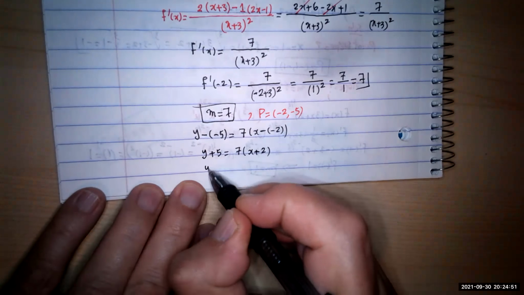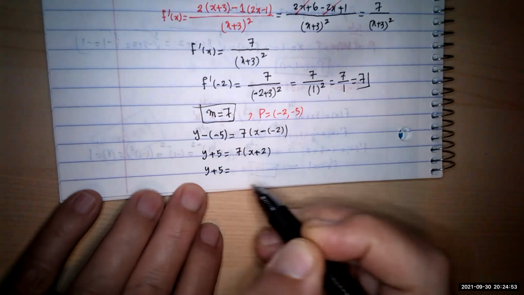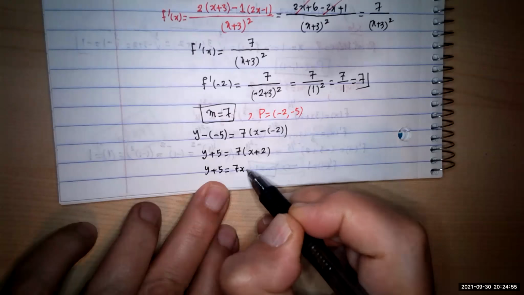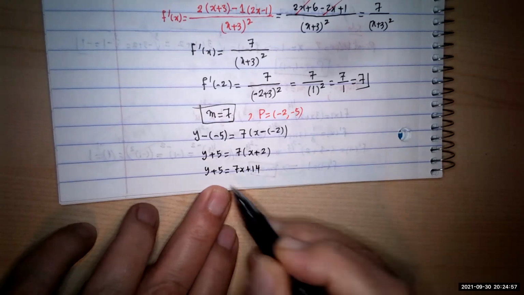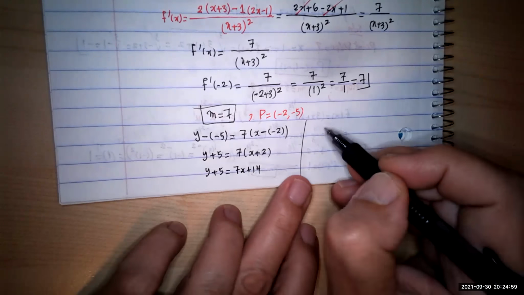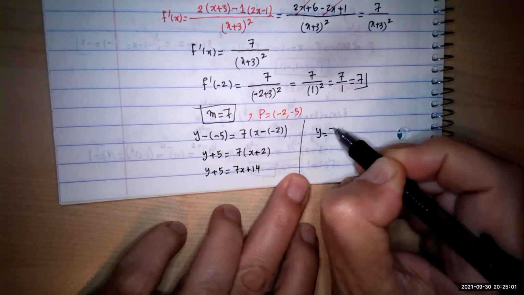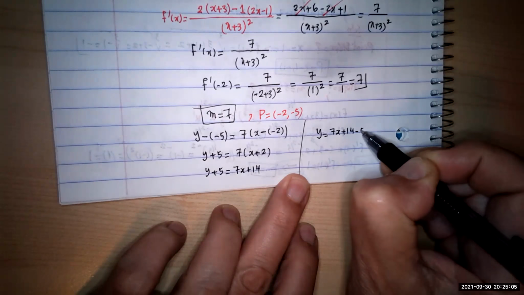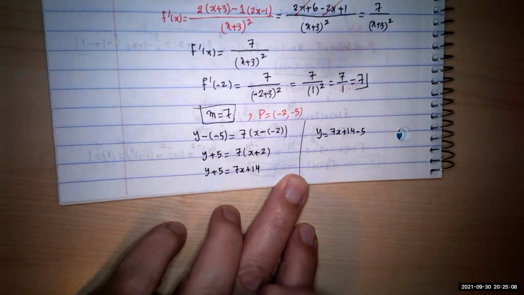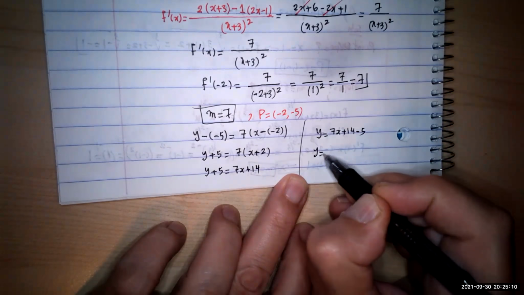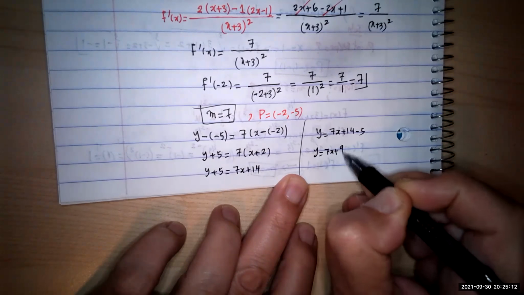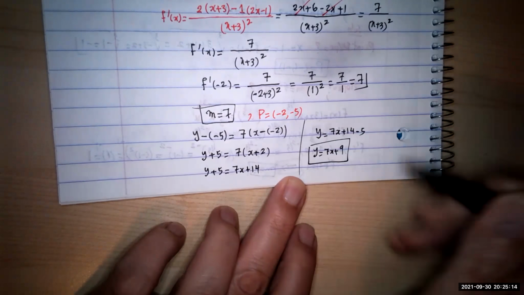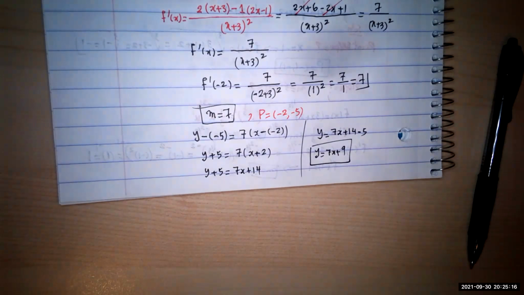Distribute the 7, and that gives you 7x plus 14. Subtract the 5 to get the final answer: y equals 7x plus 14 minus 5. Combine the like terms and that gives you 7x plus 9. This would be the equation of a tangent line.